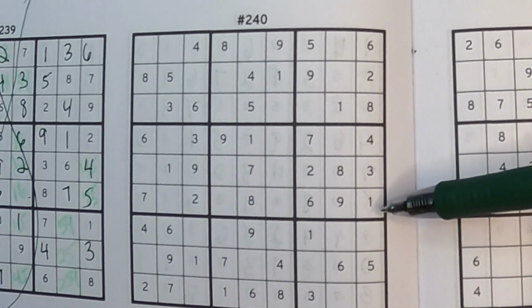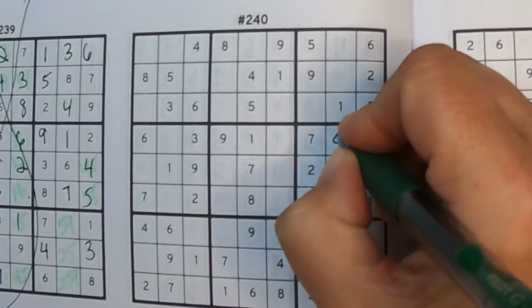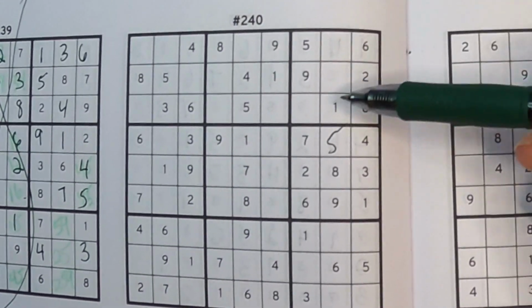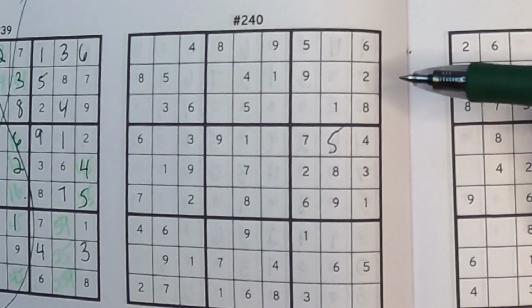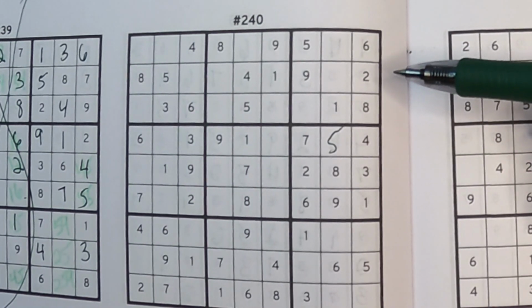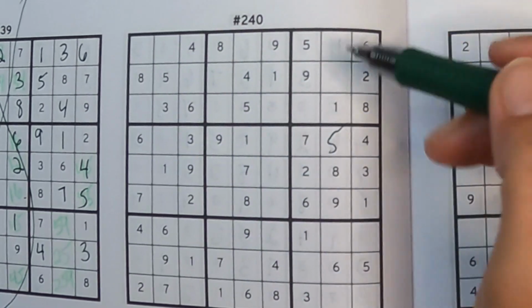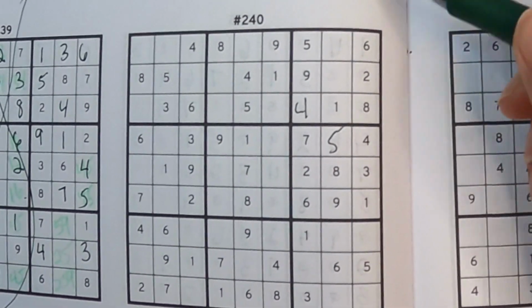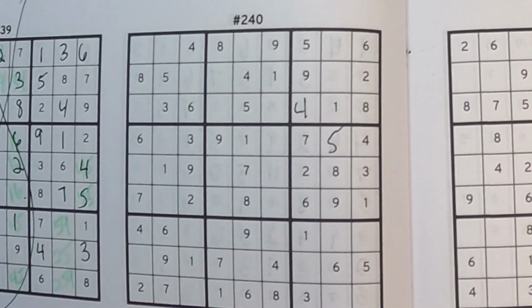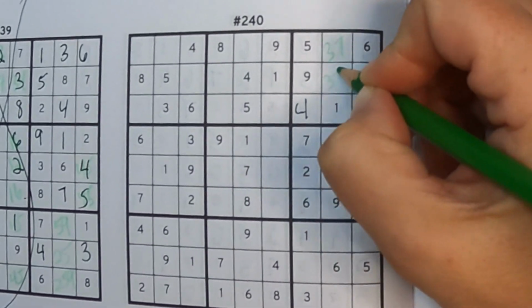If we start with this box, we've got 1, 2, 3, 4. We're missing a 5. For this box, we're missing 3, 4, and 7. We've got 4 covering here and 4 covering here, so the only place our 4 can be is here. I don't see any other help. So 3, 7, 3, 7.